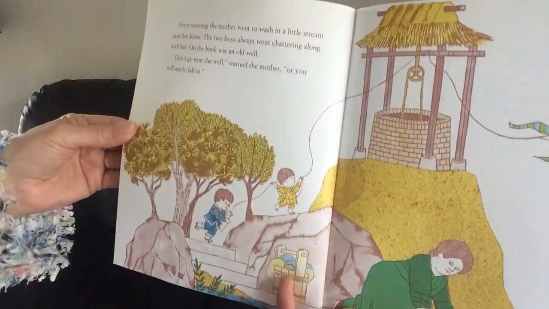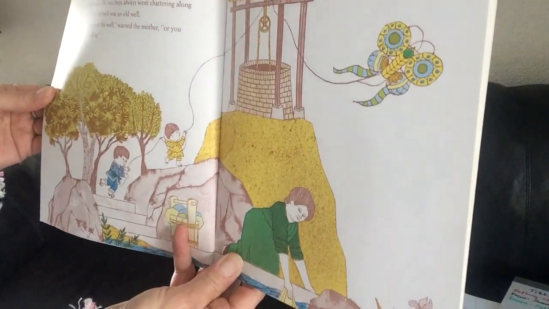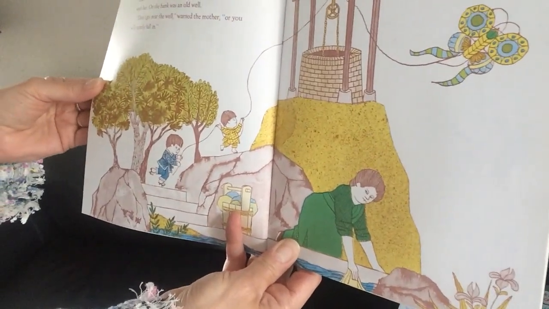Now you can just look at the pictures and listen carefully. You don't have to follow along with the words. I'm not showing you the words as well today because I want you to listen carefully to my questions and look carefully at the pictures.